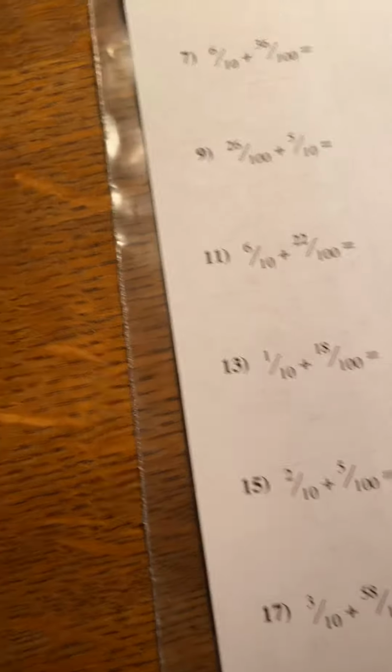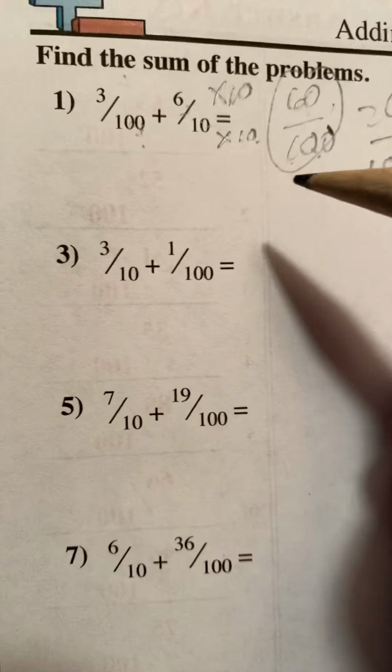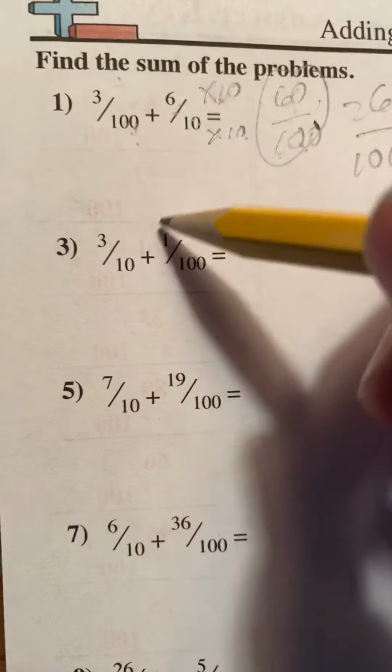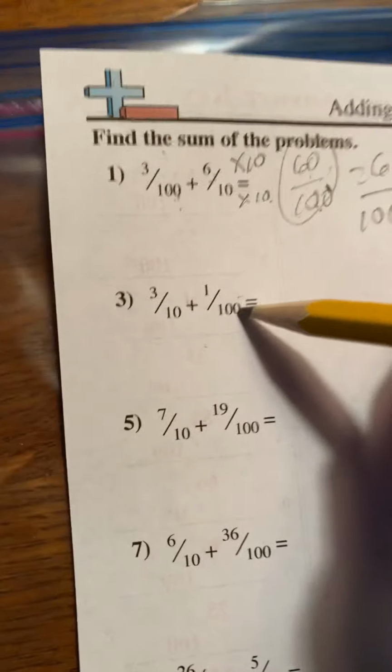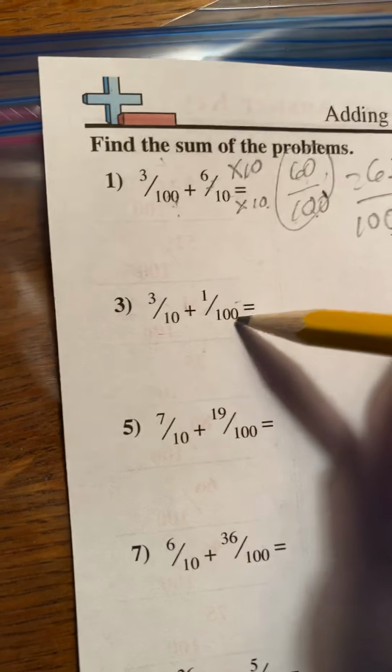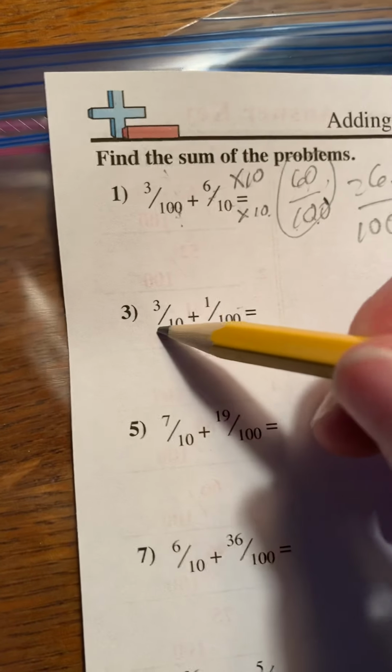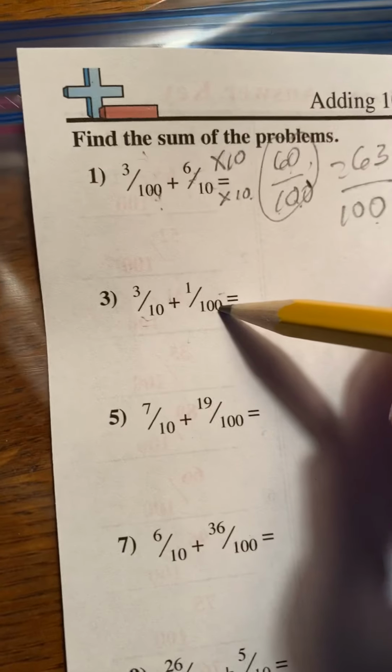We'll try another one with the visual model here, but I think you guys are going to get to a point where you're not going to need it. Like I said, it's kind of our training wheels, but we'll work through this one together. So again, we're doing all the odd ones together. So I've got 3 tenths plus 1 hundredth. Well, my goal is I've got to have like denominators, and 100 is not going to change into tens, but tens can change into hundredths.